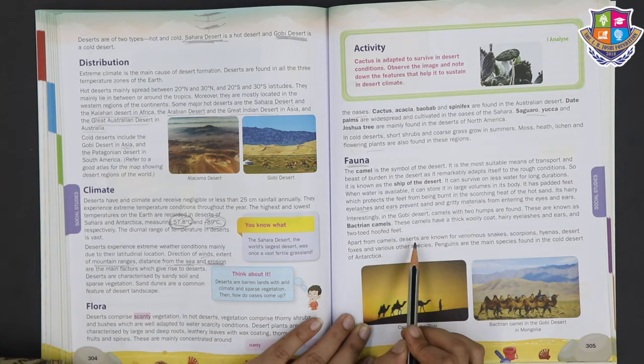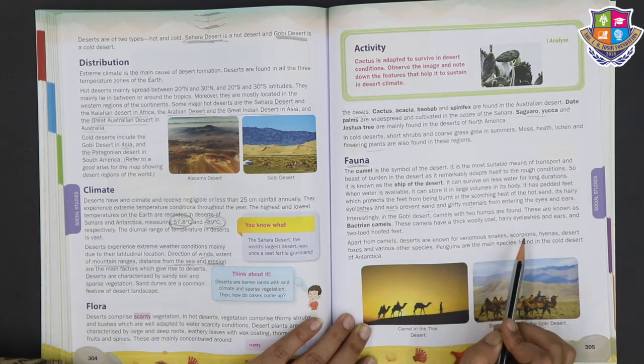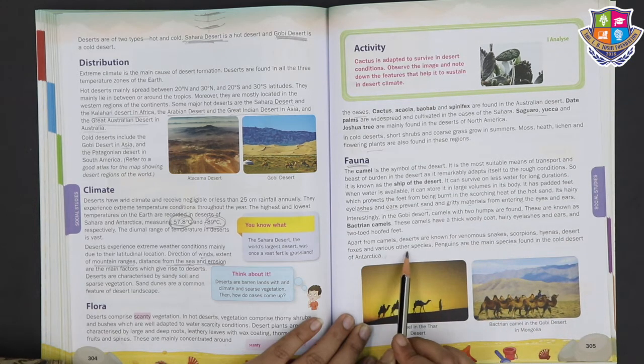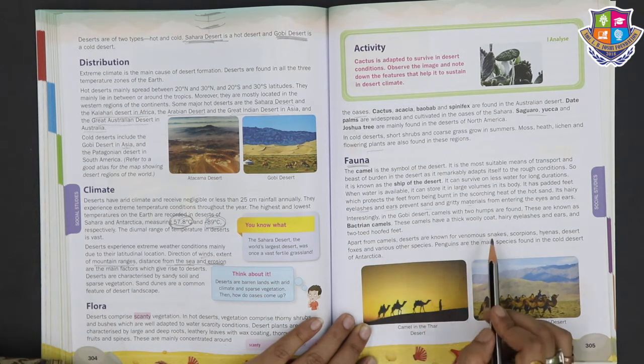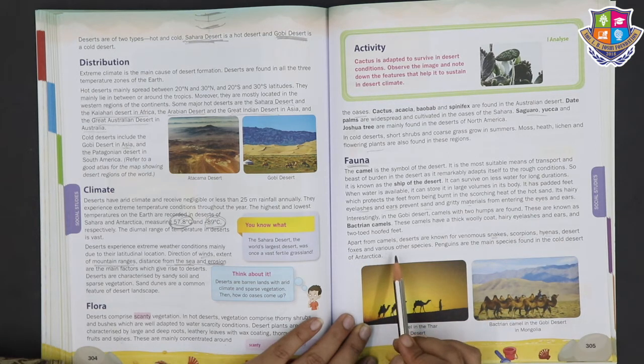Apart from camels, deserts are known for venomous snakes, scorpions, hyenas, desert foxes and various other species. So apart from camels, we can also see snakes, very dangerous and poisonous snakes. Then scorpions, hyenas, desert foxes also we can see. And many other species.